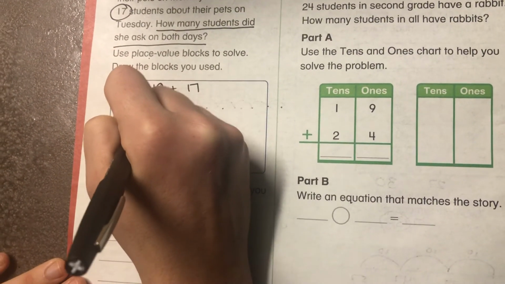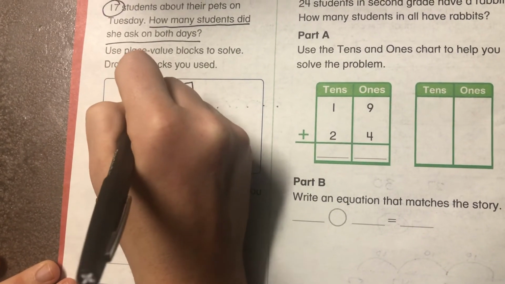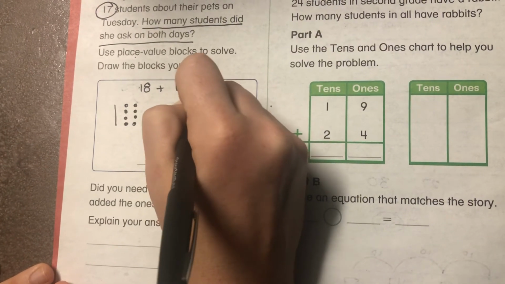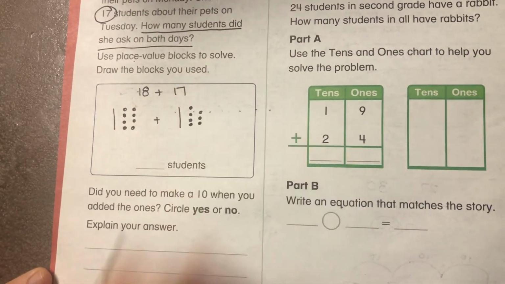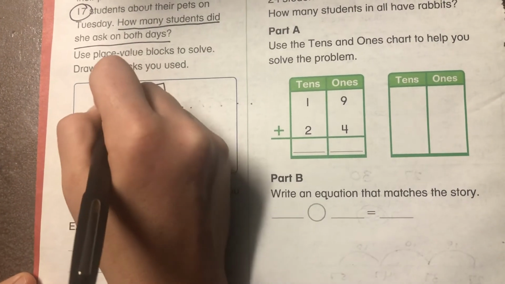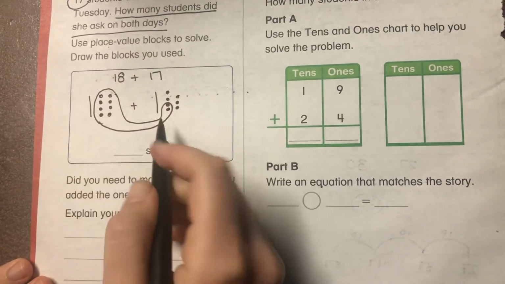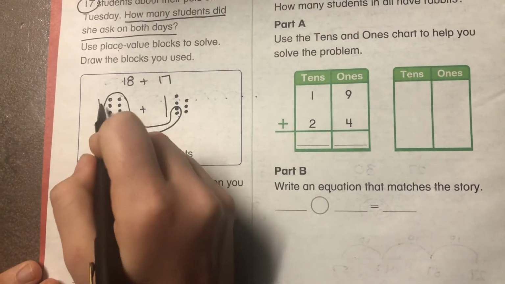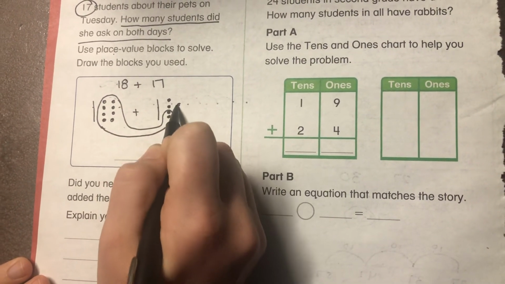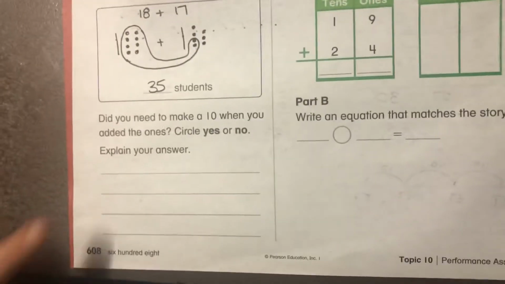So we have 10, 11, 12, 13, 14, 15, 16, 17, 18 plus 17. 10, 11, 12, 13, 14, 15, 16, 17. I see that there are a lot of ones, so you know what I'm going to do? I'm going to make it 10. We have 8, 9, 10. So this now becomes another 10. We have 10, 20, 30, 31, 32, 33, 34, 35. 35 students.